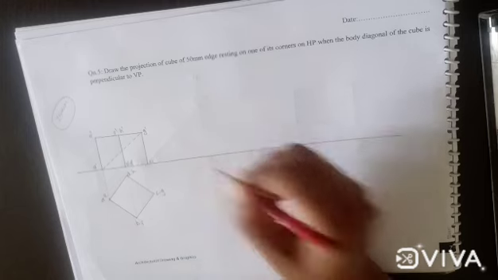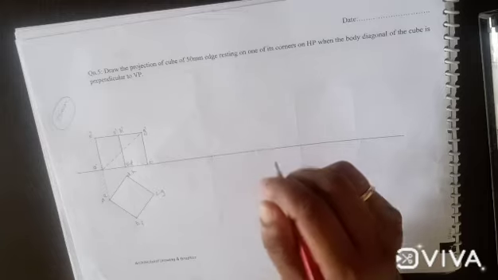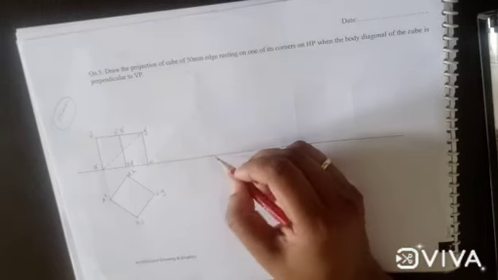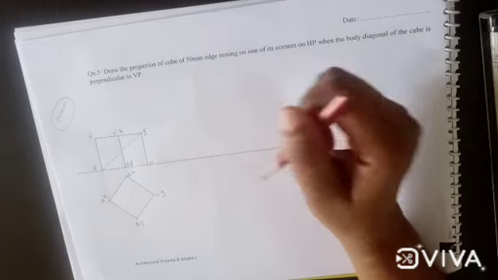At what height will we draw this parallel line so that the corner touches the XY line? For that we need to draw a perpendicular line at point C to this body diagonal.